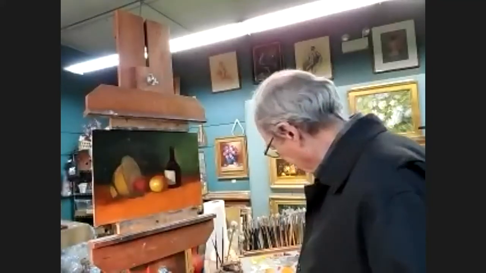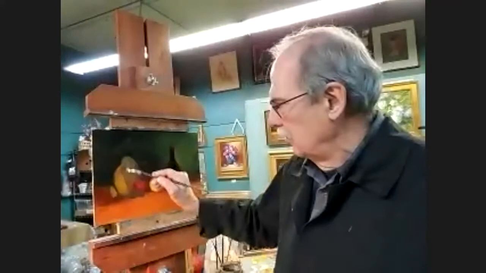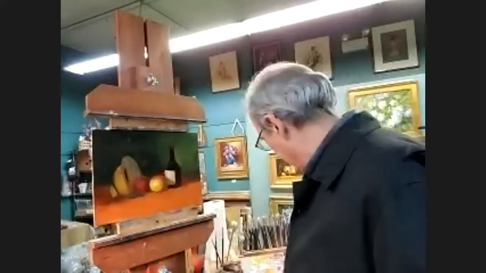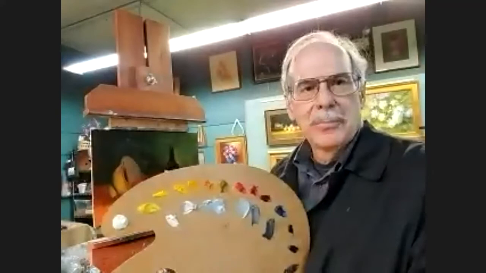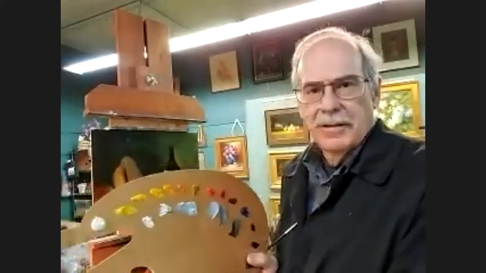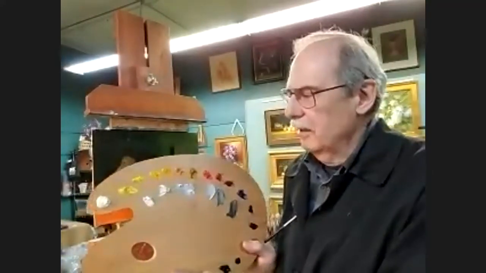I have a question. Do you select the colors, the palette that you're going to use before you start a painting? No, you know what? I put the whole palette out all the time. It's like having the piano here. And then I don't have to stop and get another color. I always put the whole thing out.